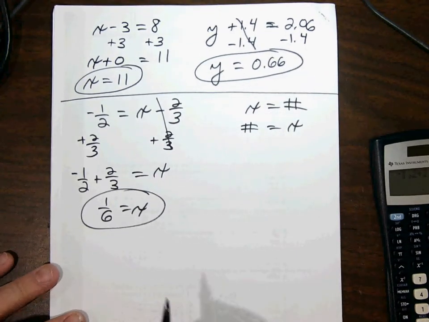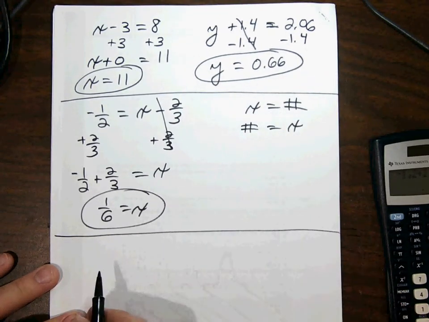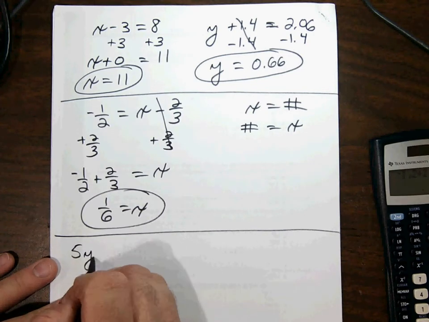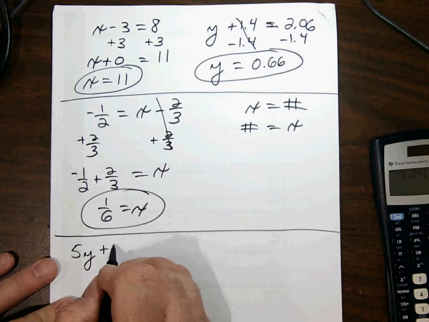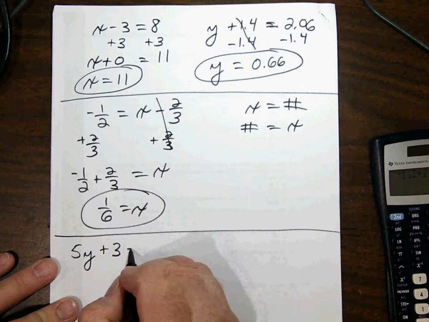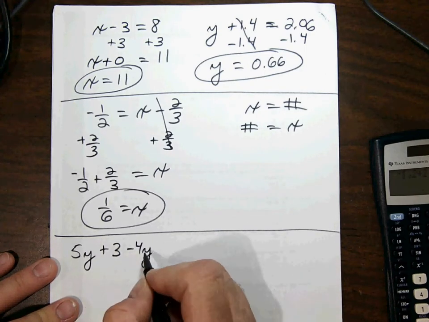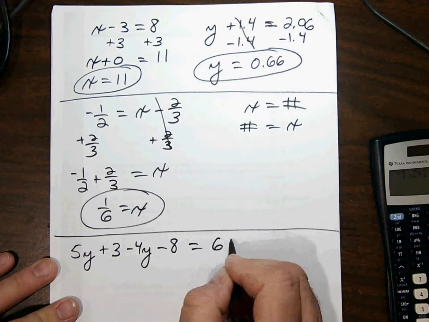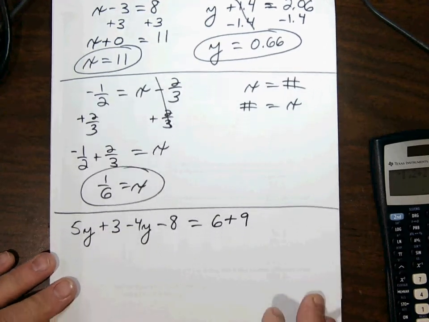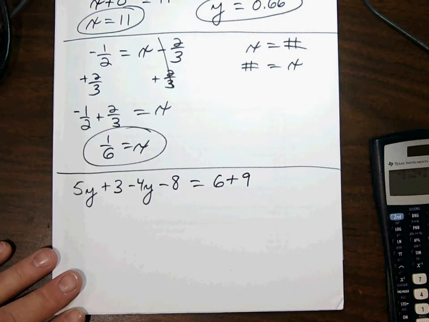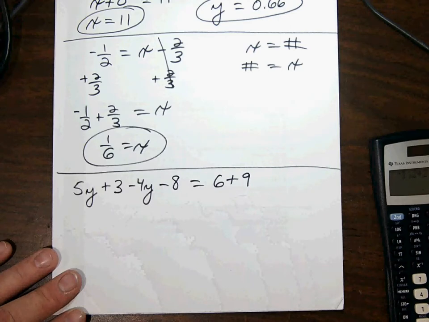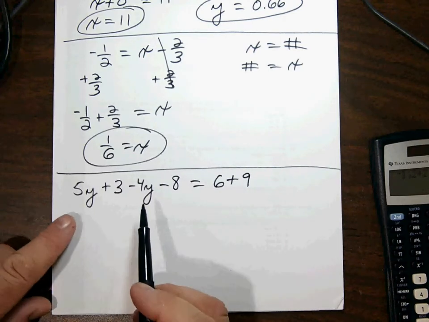Now, sometimes we need to do a little simplifying and cleaning up before we actually solve. What about this one? 5y plus 3 minus 4y minus 8 equals 6 plus 9. We got to clean up some stuff over here on the left and the right before I actually start solving. So now don't get confused.